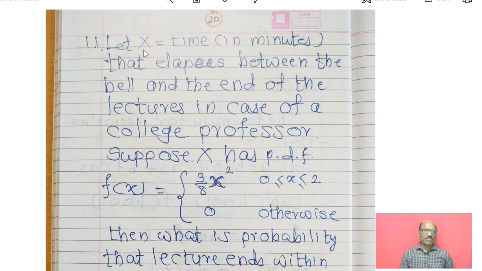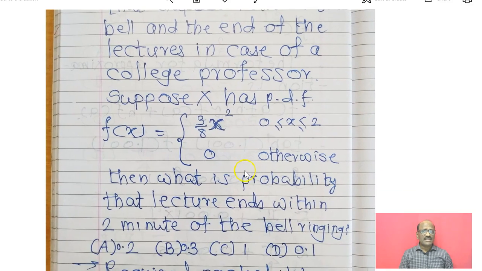Now next problem, that is let x be the time in minutes that elapses between the bell and the end of the lecture in case of a college professor. Suppose that x has the PDF, that is the probability distribution function, f of x equals 3 upon 8 x square, where x lies between 0 to 2, otherwise it is 0. Then what is the probability that the lecture ends within 2 minutes of the bell ringing?